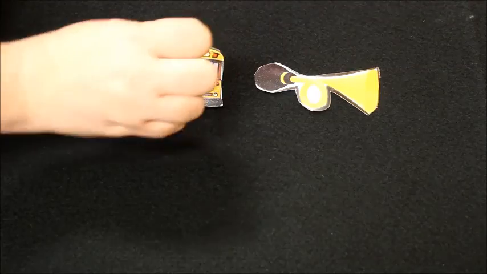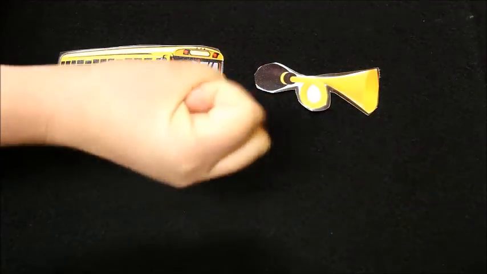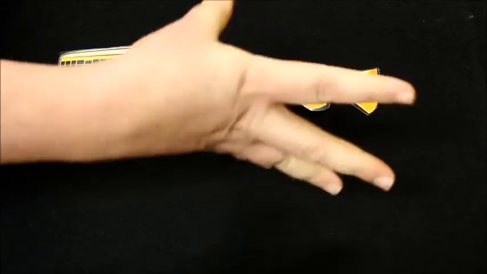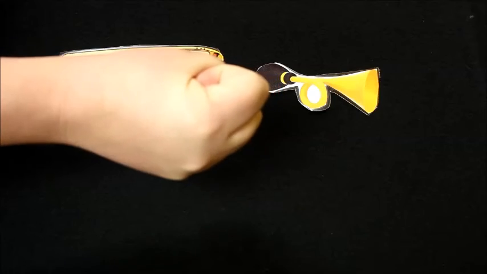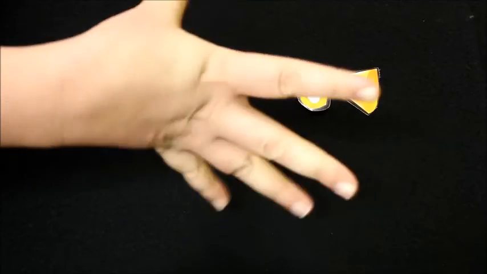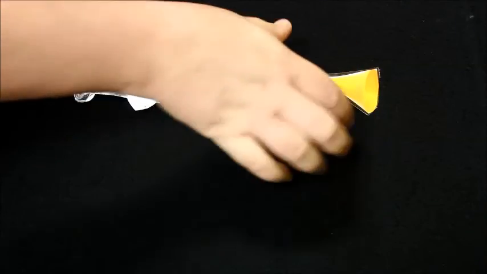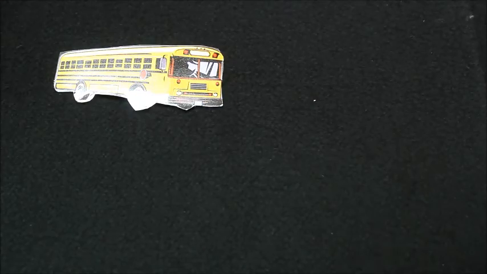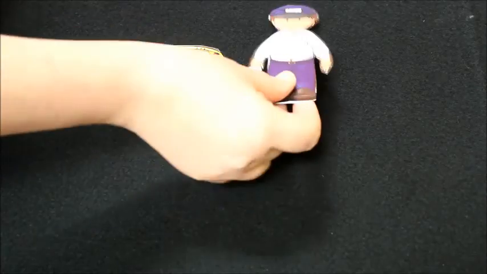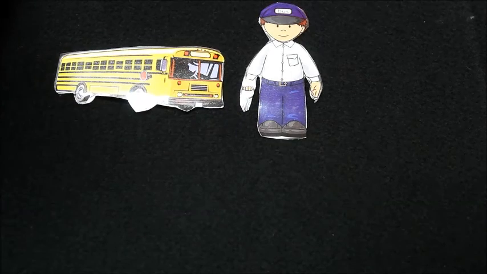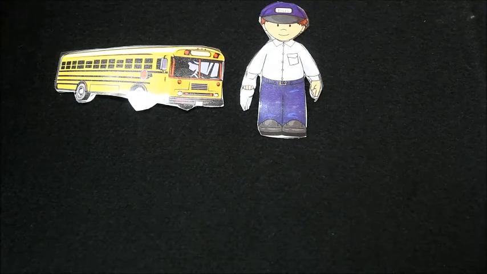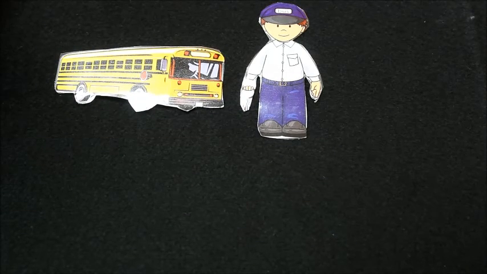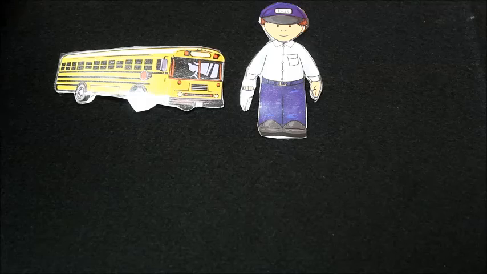The horn on the bus goes beep, beep, beep. The horn on the bus goes beep, beep, beep, all through the town. The driver on the bus goes, move on back, move on back, move on back. The driver on the bus goes, move on back, all through the town.